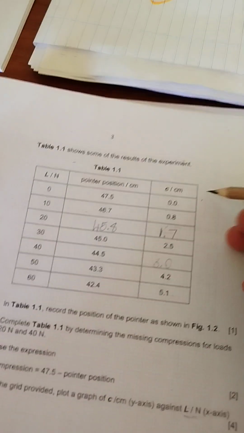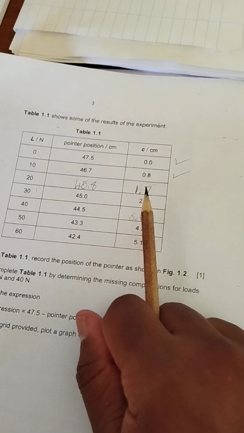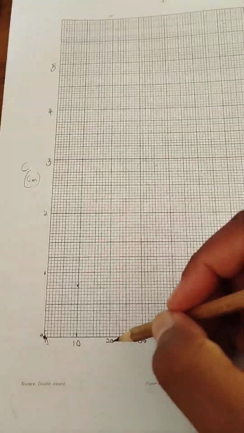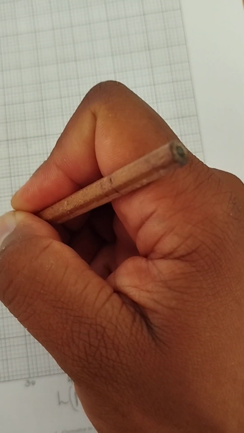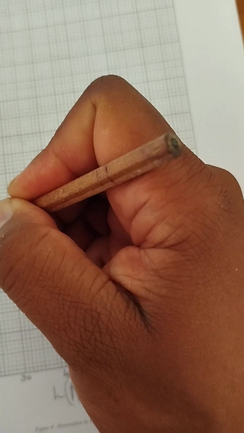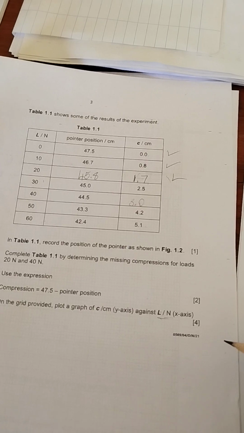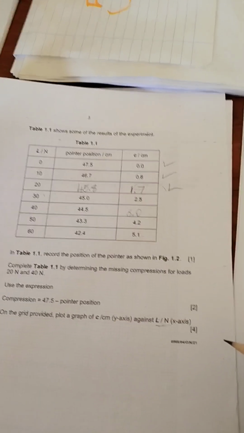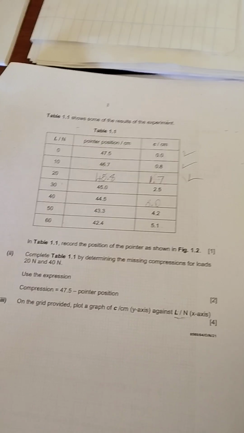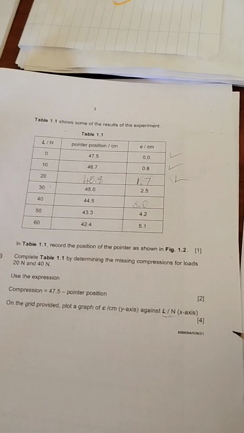So we've plotted this point here, we've plotted this one. Now we plot 20 against 1.7. On our graph, 20 is here. This is 1, this is 1.5, 1.6, 1.7. It is somewhere here. So we draw a small cross. We've plotted this point. Moving on to the next point, on second thought, let me plot the points, and then we'll get back to it after I've plotted all of them.